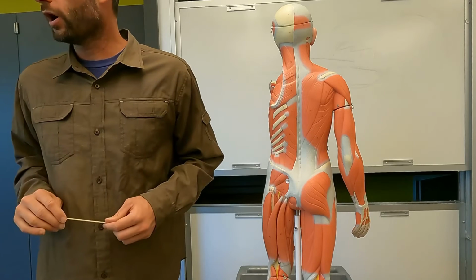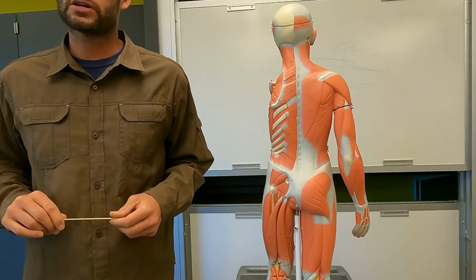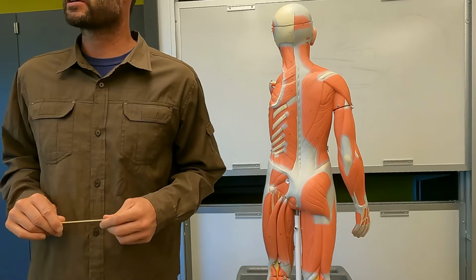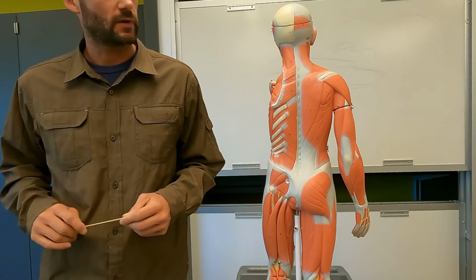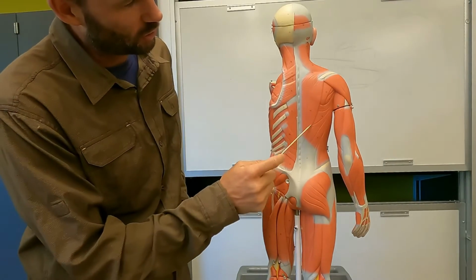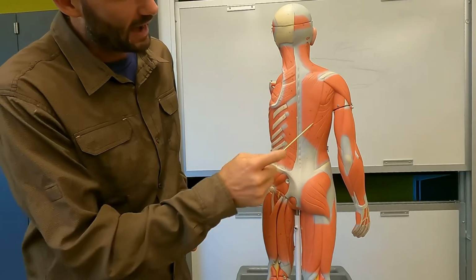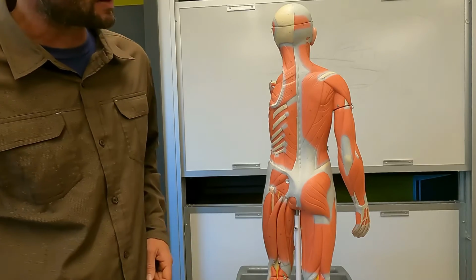All right, then moving on with scapular movements, we have a major muscle of the upper back that's going to be responsible for most of the scapular movements. And it's this large, superficial muscle of the upper back. And what do we call this muscle here? That's the trapezius.